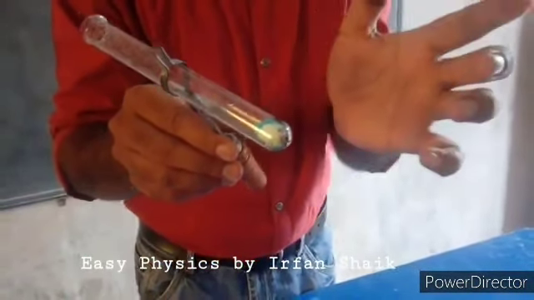If we add a few drops of water to this copper sulfate, the blue color regains. That means if we add a few drops of water to this copper sulfate, it will get its original color, that means blue. Let us try to add a few drops of water to this test tube. Now, let us add a few drops of water to this test tube. Observe what happens to this copper sulfate.